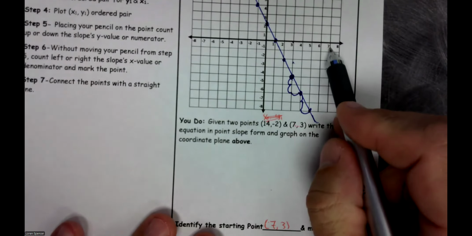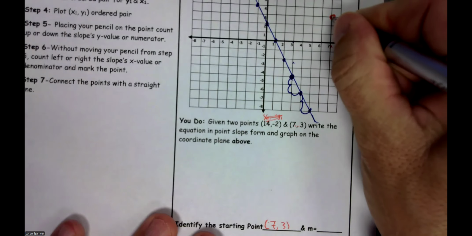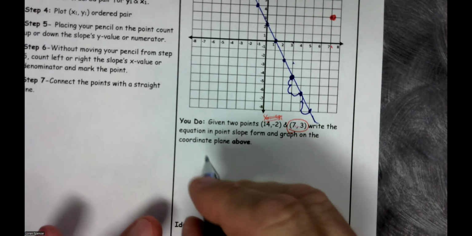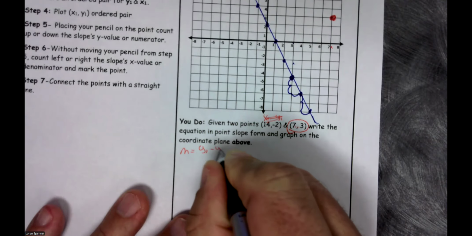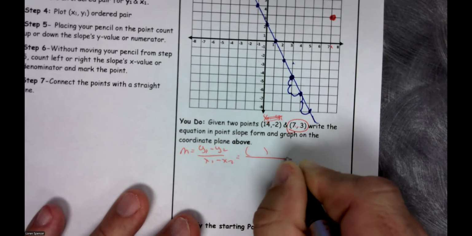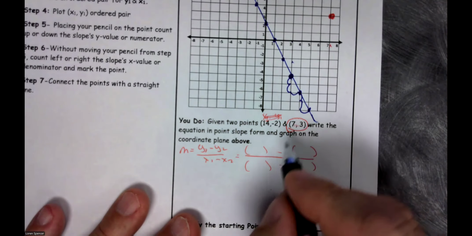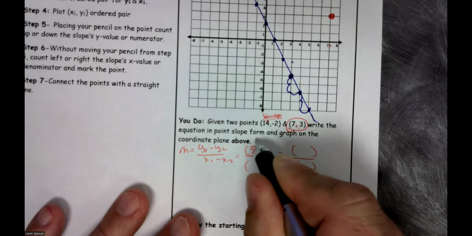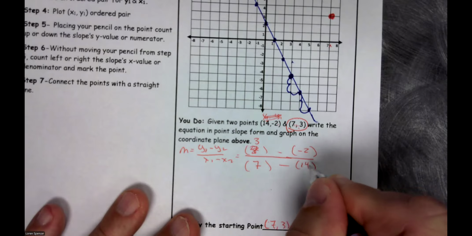So positive 7, positive 3 is my starting point, and it's right there. So we now have our starting point. We're having to use this one as our starting point. The next thing we need to do is calculate our slope. Well, m equals y1 minus y2 over x1 minus x2. And to be consistent, although a little bit tricky, we're going to use 7, 3. So remember, it's always the y's over the x's. So this is 3 and this is 7. This will be -2 and this will be 14.